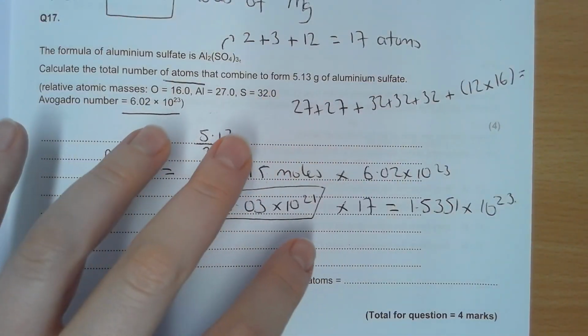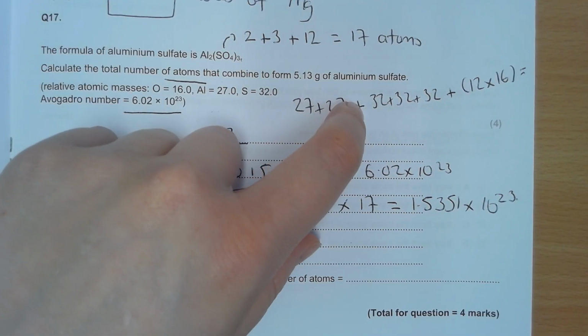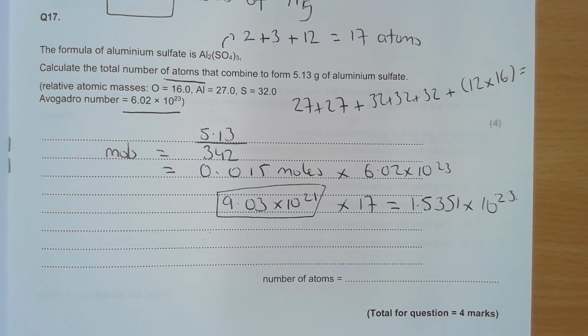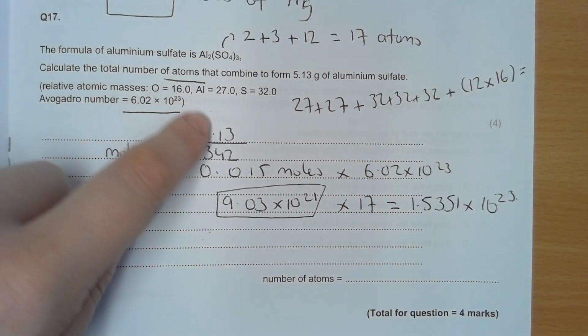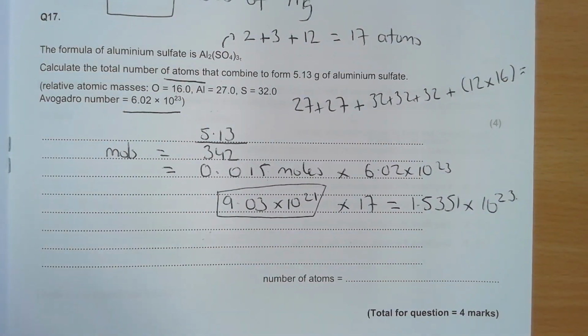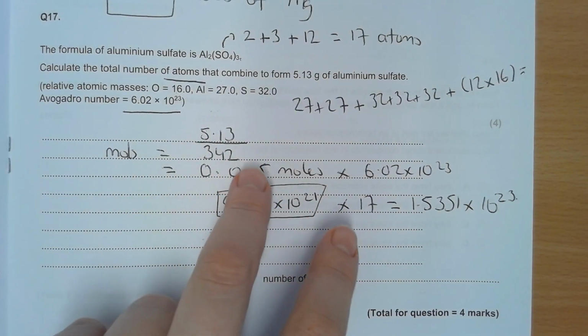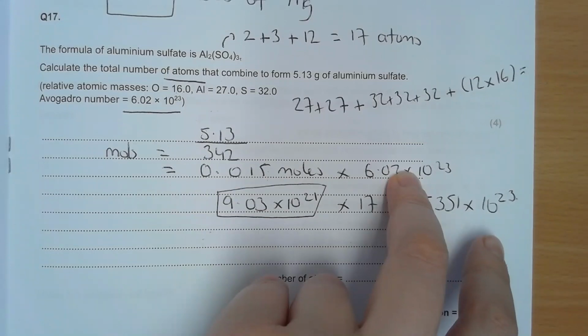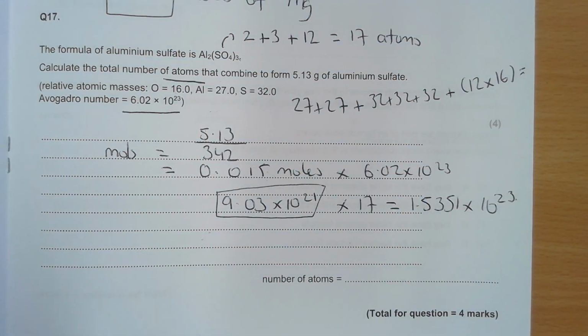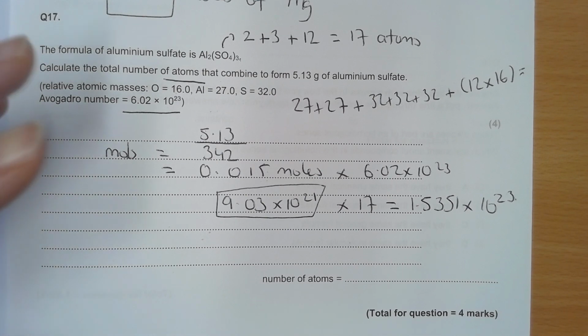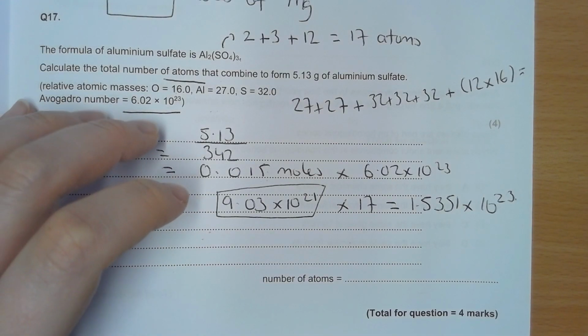Even if you're not sure how to do the whole thing, try and work out the formula mass, try and get moles, because it's error carried forward the whole way down. If you got your formula mass wrong but you got moles with the wrong formula mass, you can get a mark for moles. And if you multiply your moles by Avogadro's constant, you'll get 2 marks. So don't lose hope, even if it's difficult. Try and do something with the numbers and you can pick up some marks along the way.